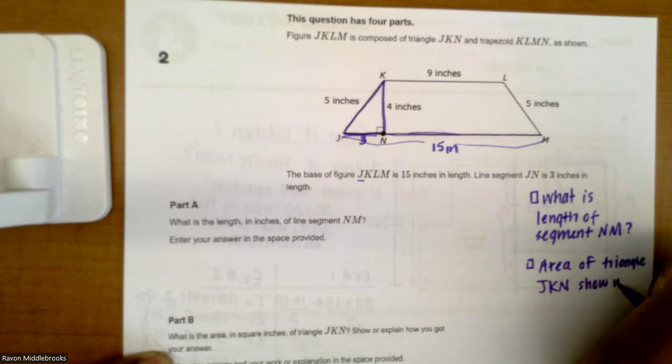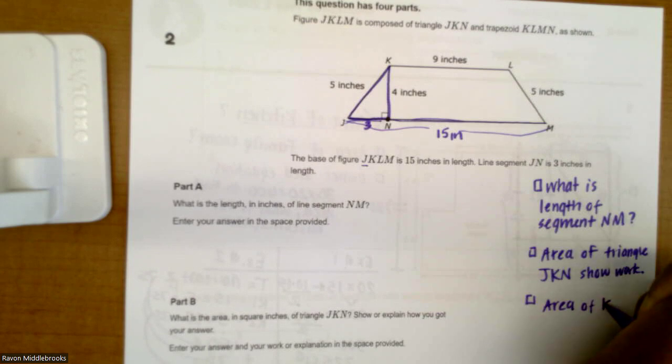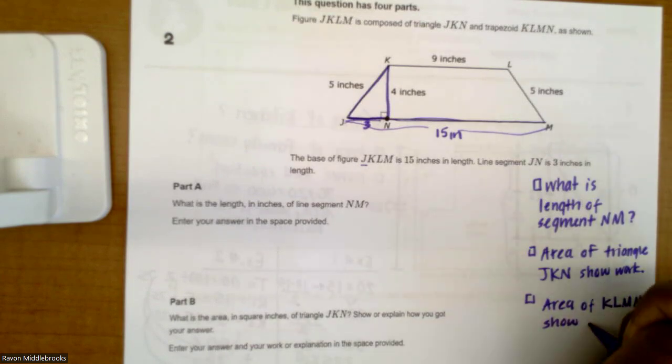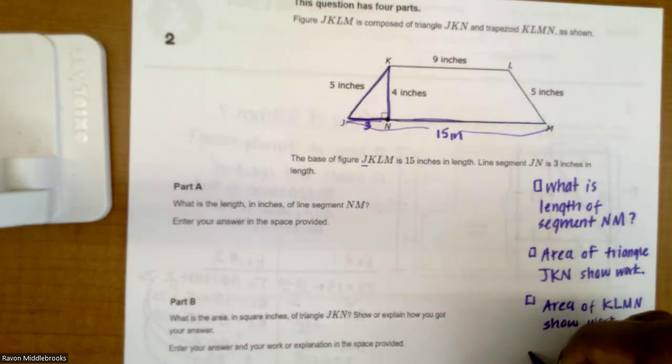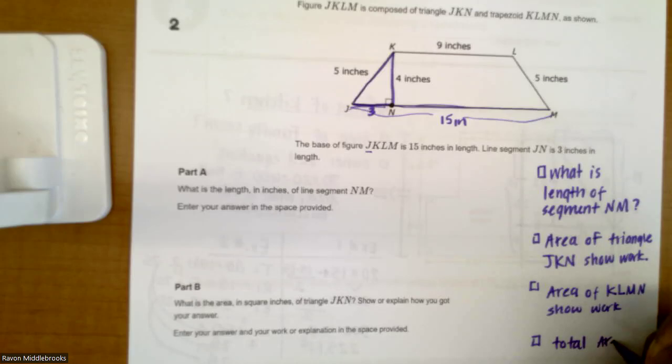Show work. What is the area of KLMN? Show work. And lastly, what is the total area of JKLM? Show work.